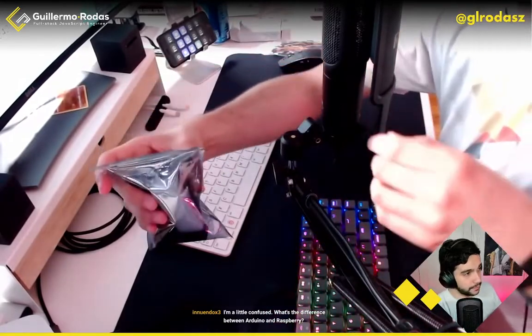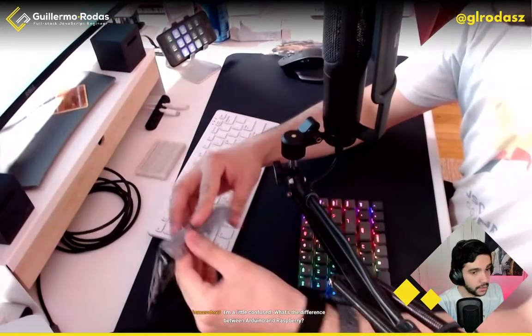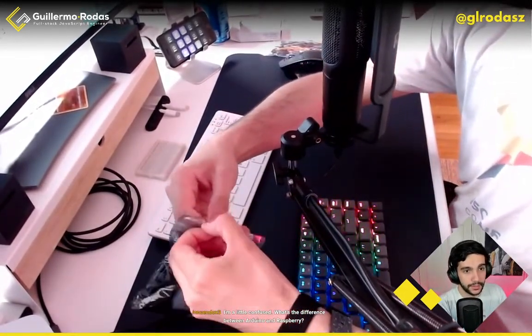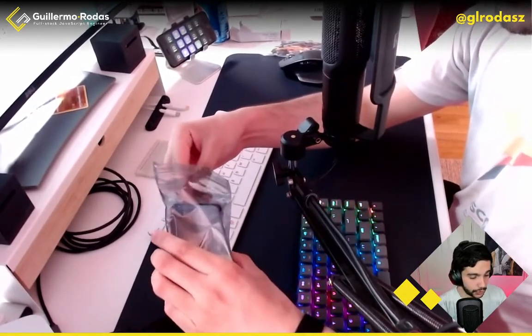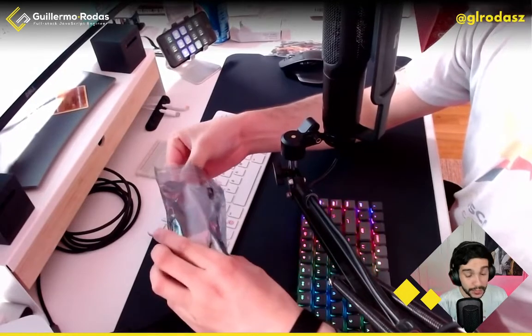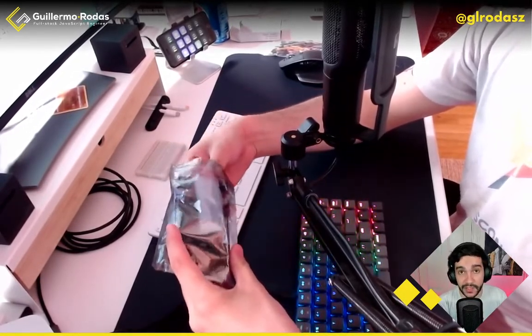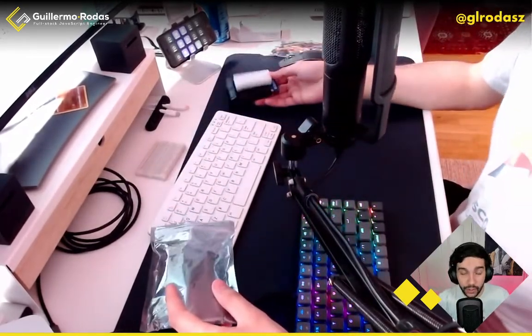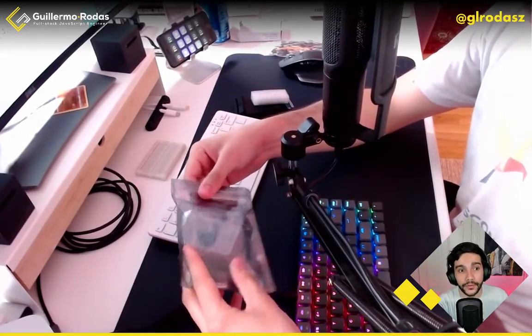So the cobbler. Yes. So let's open the cobbler. Oh, okay, yeah, that's a good question, Innuendo. So, Raspberry Pi is a whole computer with an operating system, okay? But an Arduino is a microcontroller. It doesn't have an operating system at all.